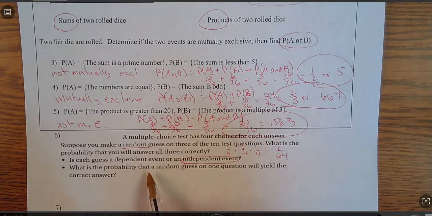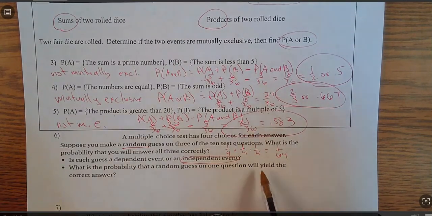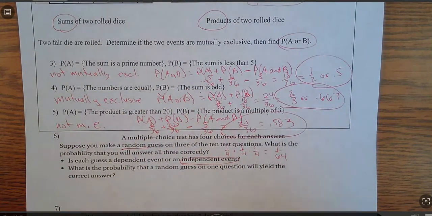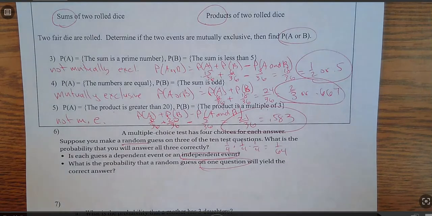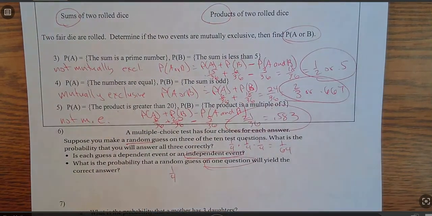What's the probability that a random guess on one question will yield a correct answer? Okay, so you just want to know if one of them is right. I'm sorry, if you just have one single question you want to guess on, what's the probability you get that one right? It's a 1 in 4 chance of getting that right.